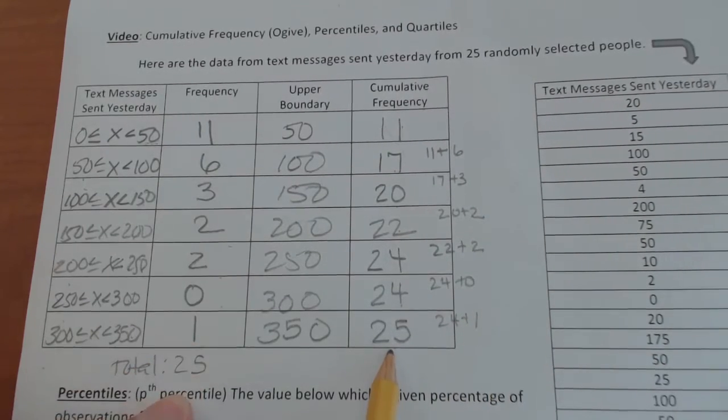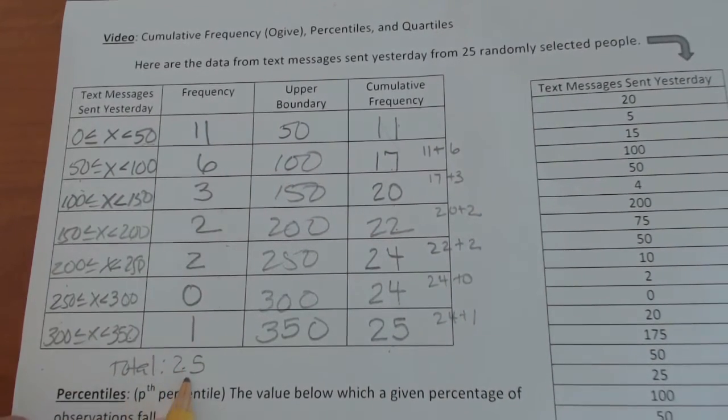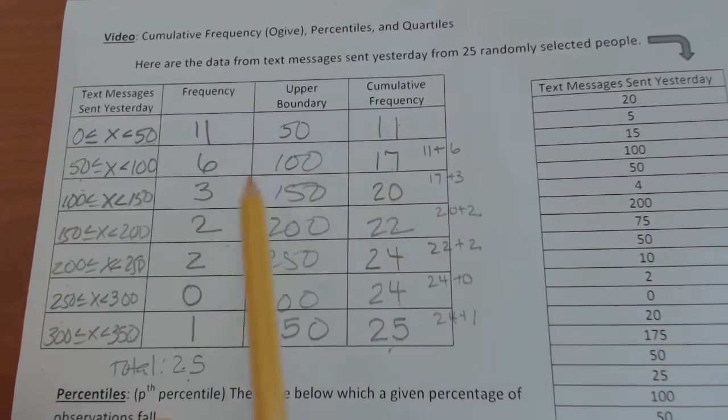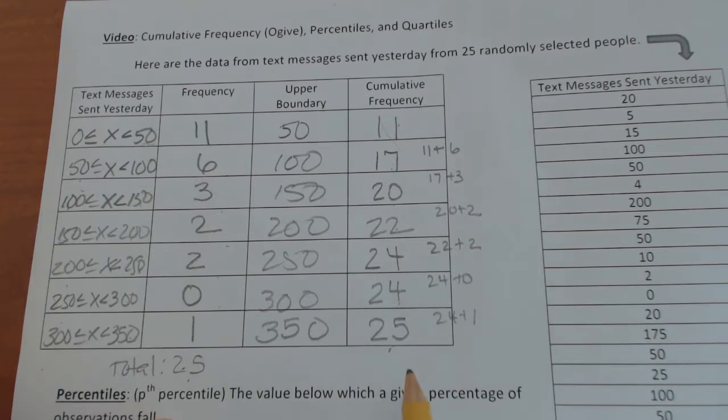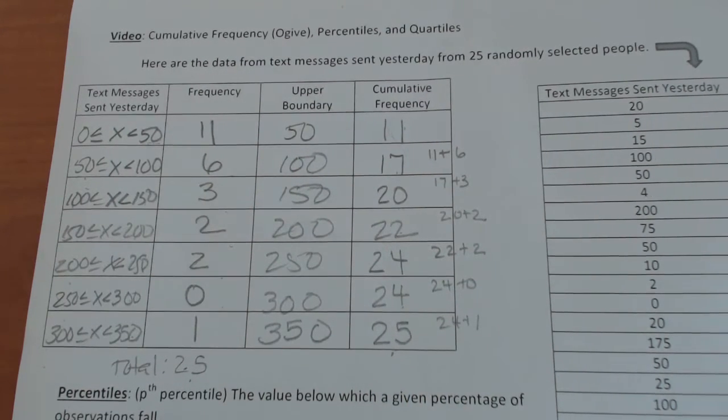You should always come out with what your total is. Our total was 25, therefore this is 25. So what we did is we just accumulated that next one. And that is our cumulative frequency table. This table is going to help us to make our graph.